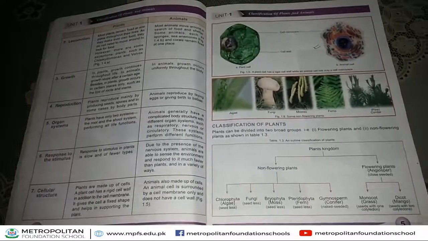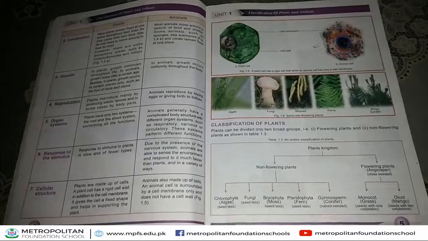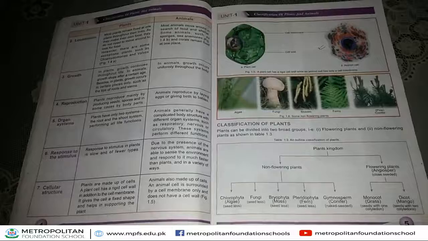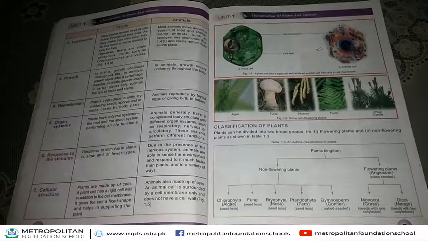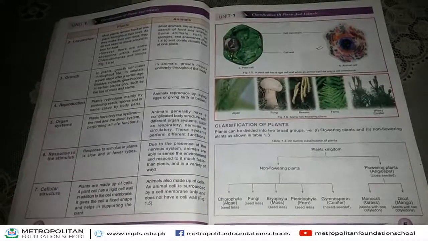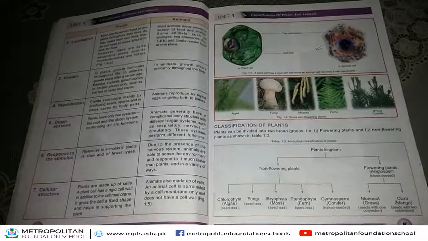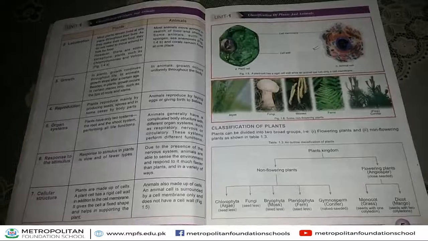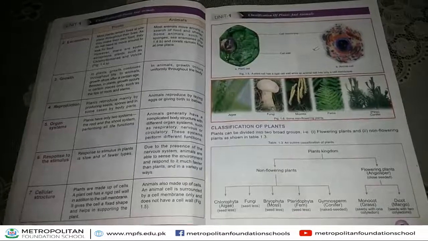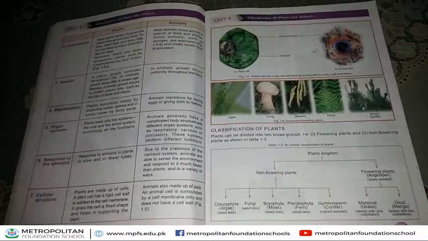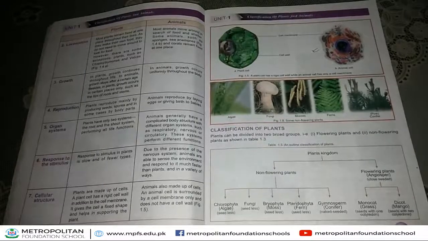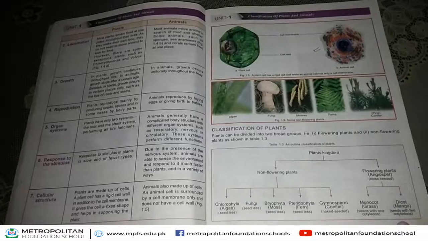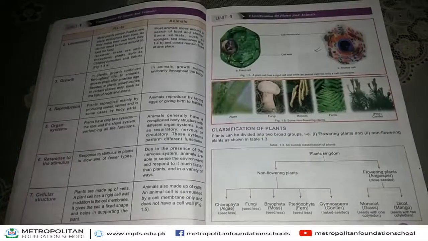In this lecture, we discuss unit number 1 of class 8 science, that is classification of plants and animals. We already discussed the previous lecture in this unit. Today I will discuss another topic of this unit, that is classification of plants.